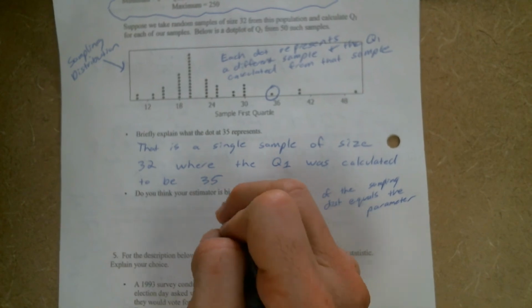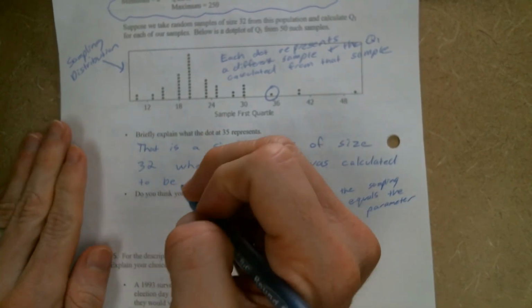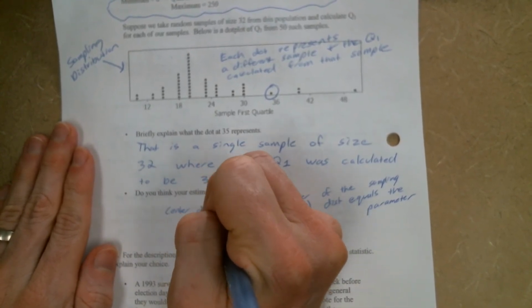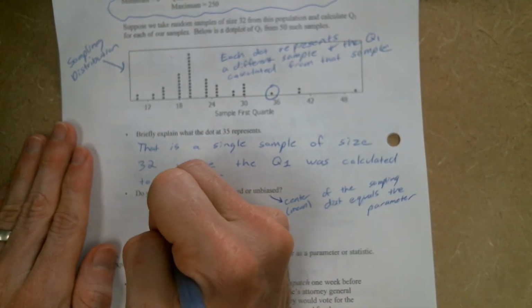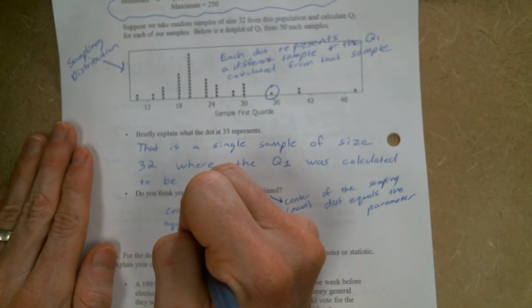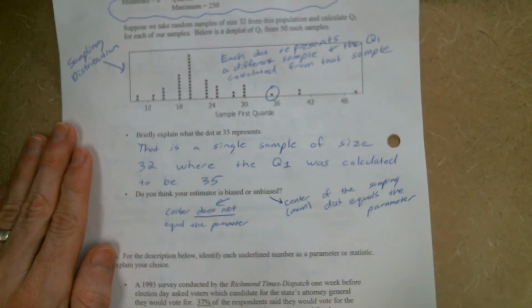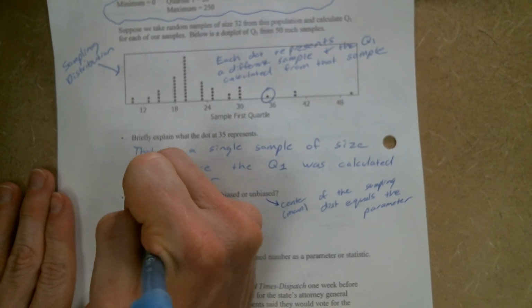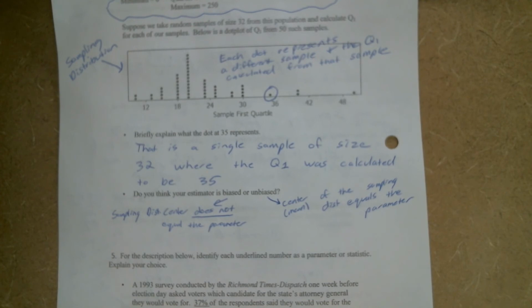And biased is saying that the center does not equal the parameter. Sampling distribution center does not equal the parameter. All right, so that's the difference between biased and unbiased.